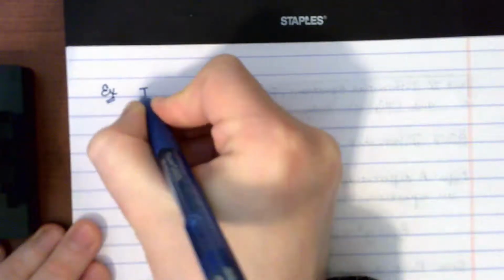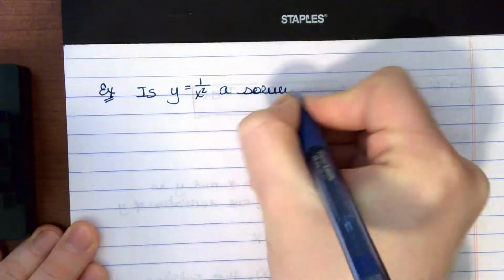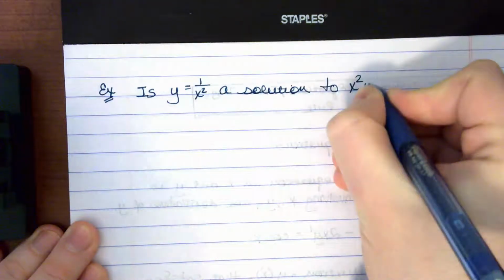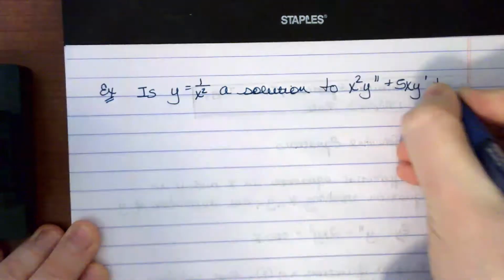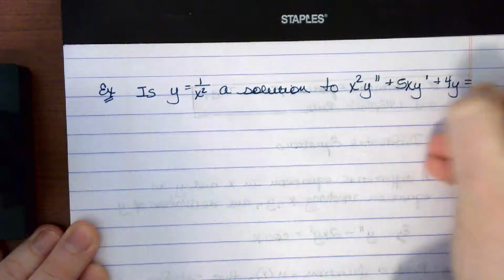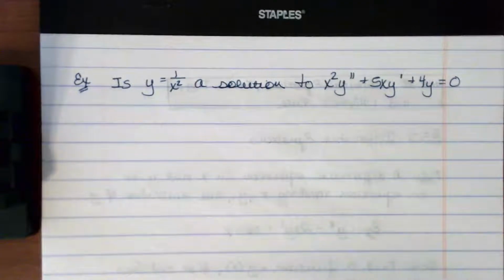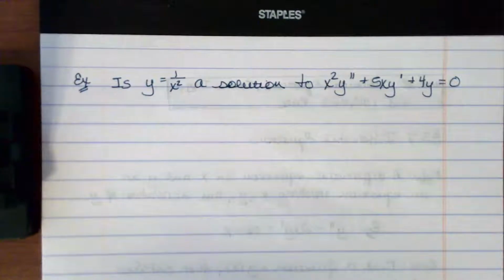Is y equals 1 over x squared a solution to x squared y double prime plus 5xy prime plus 4y equals 0? I want to figure out if y equals 1 over x squared is a solution to that complicated looking second order differential equation. Please take a moment and calculate your y prime and y double prime and send those into Edpuzzle.